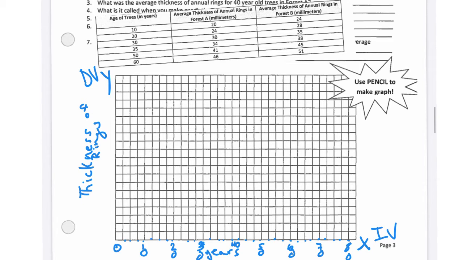That was not neat. Okay, and then on your thickness, you can see it's 20, 24, 36. The highest is 46. So I'm thinking I'm going to count how many spaces we have. 4, 5, 6, 7, 8, 9, 10, 11, 12, 13, 14, 15, 16, 17, 18, 19, 20, 21.